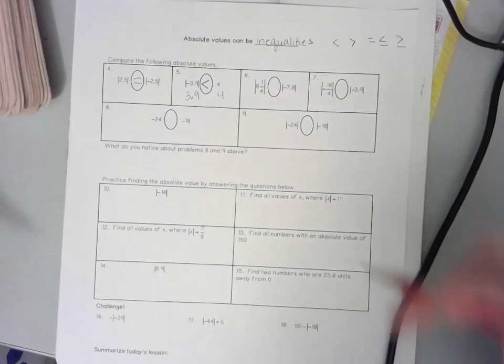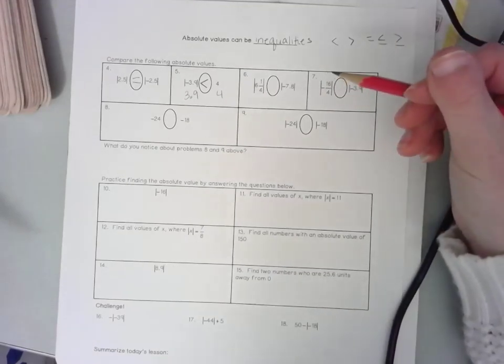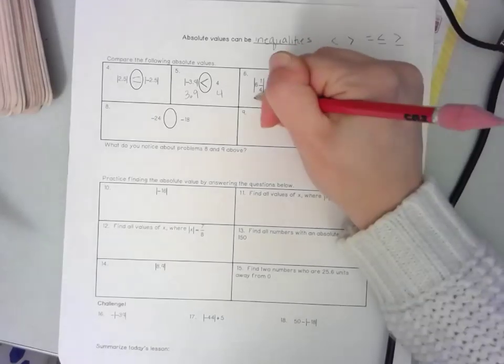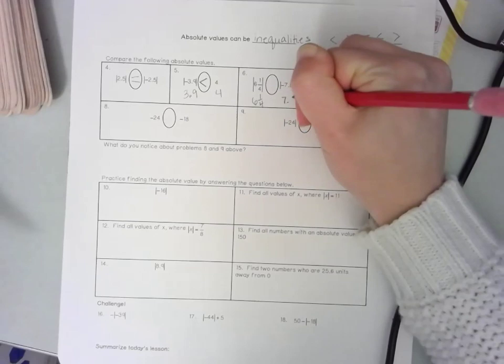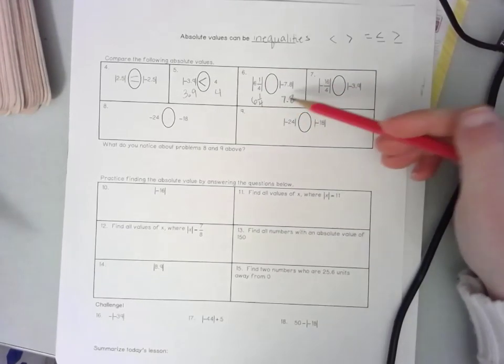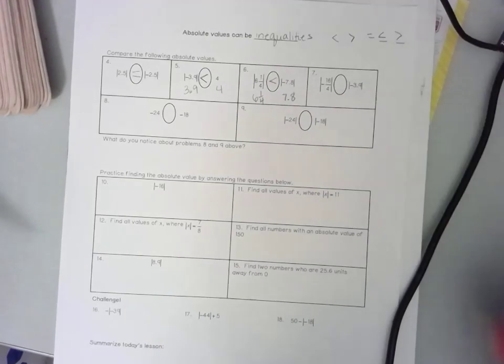Okay. 6 1/4 versus the absolute value of -7 8/10. So again, I'm just going to write 6 1/4 and 7 and 8/10. Well, I know 6 is less than 7, right? So I don't even need to look at those fractions or decimals.